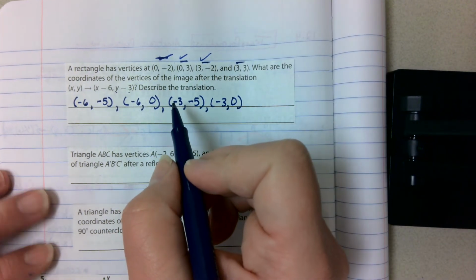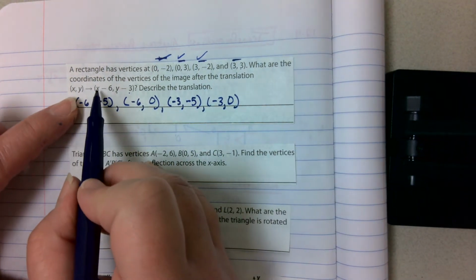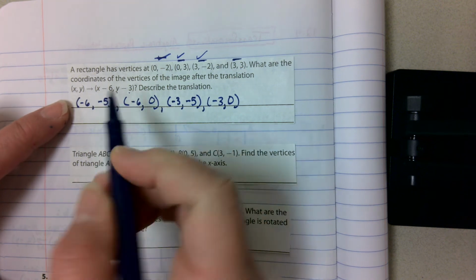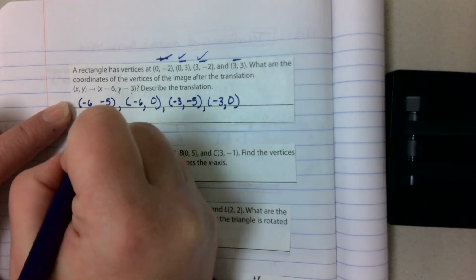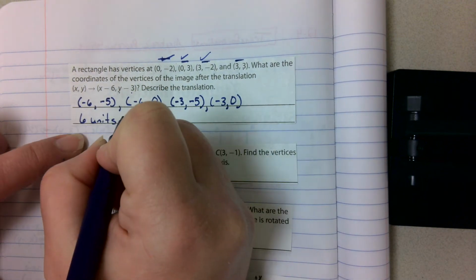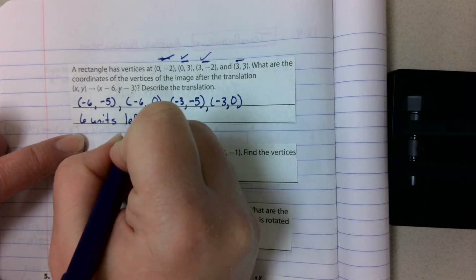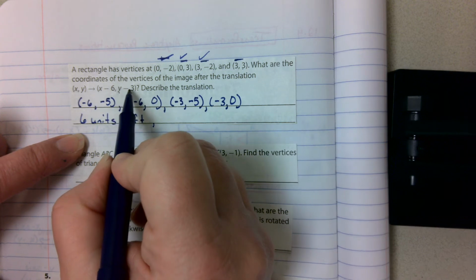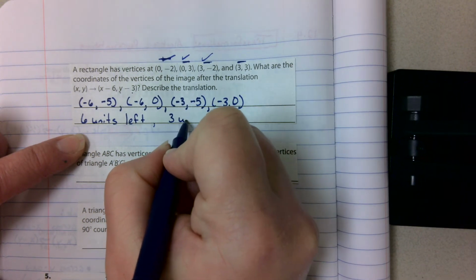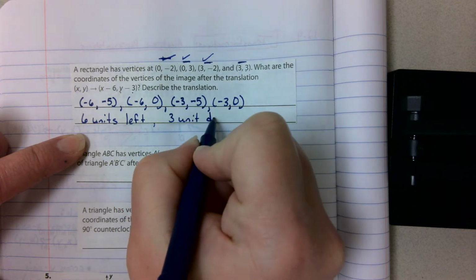And describe the translation. So right here, my x value, subtract 6, it's going to go 6 units across that x to the left. So we're going to go left. And then y minus 3, and so it's going to go 3 units down.